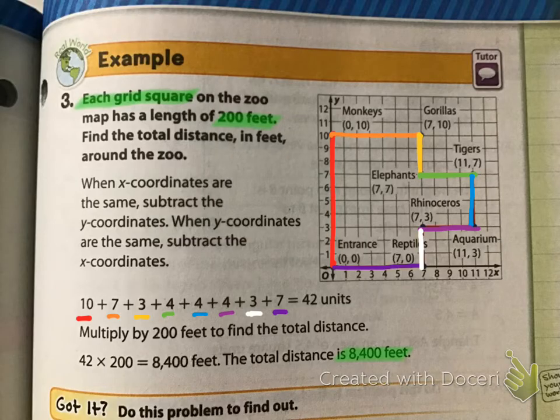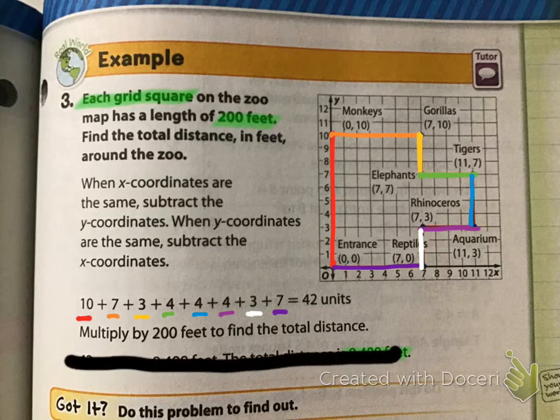So let's look at this one. We're just looking at example 3. Each grid on the zoo map has a length of 200 feet. Find the total distance in feet around the zoo. Now, what is it asking for when it's asking us to find the total distance? What is it asking us for? Around. When it's asking us to find the total distance around.